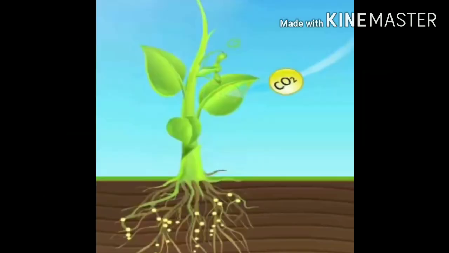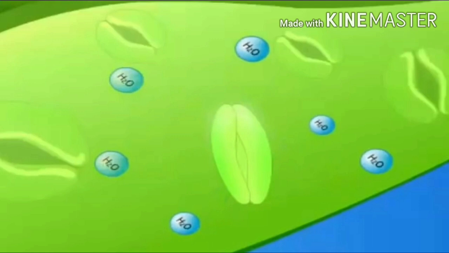Plants obtain carbon dioxide through pores called stomata present on the surface of leaves. The opening and closing of these pores are regulated by guard cells which surround them. That is, the guard cells swell when water flows into them, causing the stomatal pore to open. Similarly, the pore closes if the guard cells shrink.